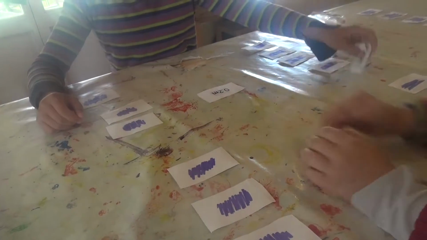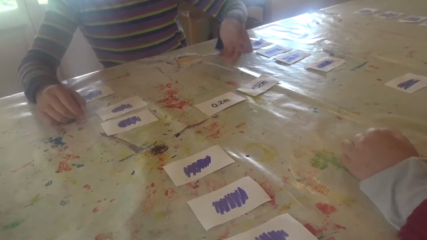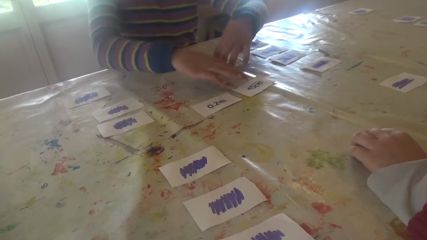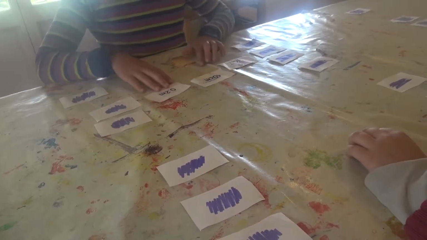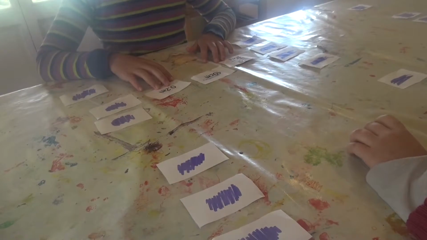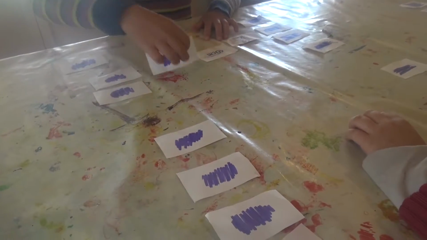She's got 0.2 metres, 40 centimetres and 6/10 of a metre. Do any of them match? Nope. Okay, so she's going to put them back.